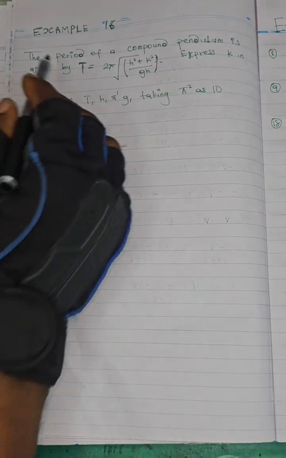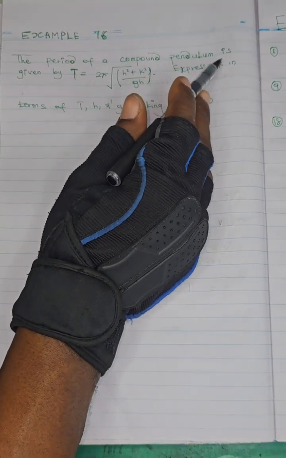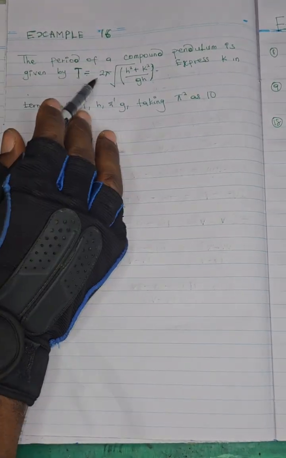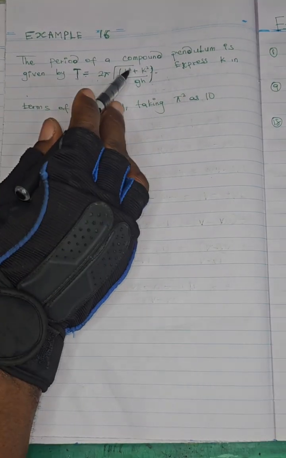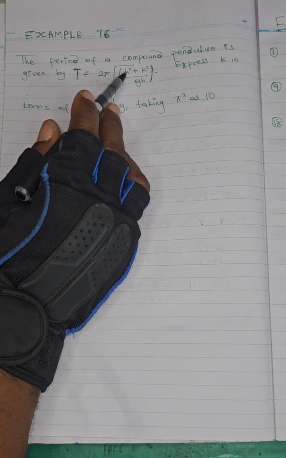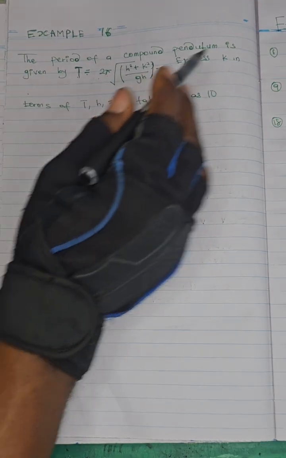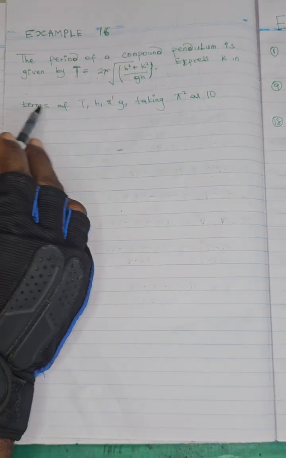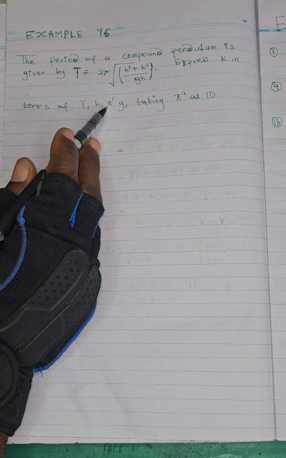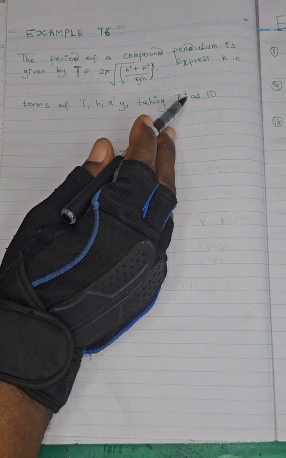Let's go to the next example. Example 16: the period of a compound pendulum is given by t equal to 2 pi square root of, in bracket, h squared plus k squared divided by gh. Express k in terms of t, h and g, taking pi squared as 10.